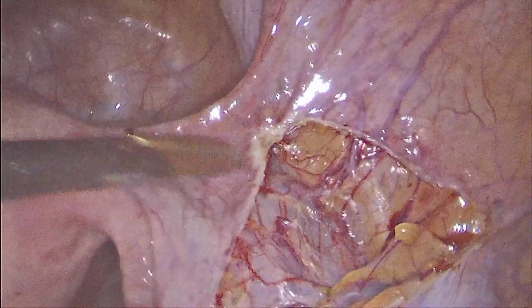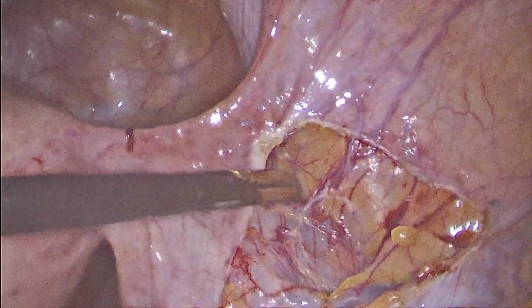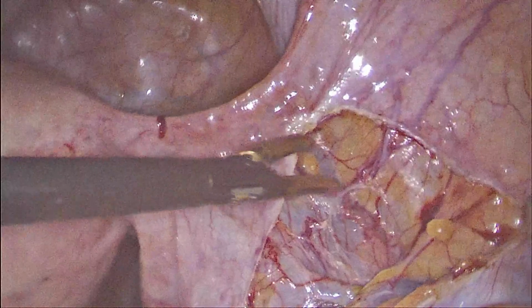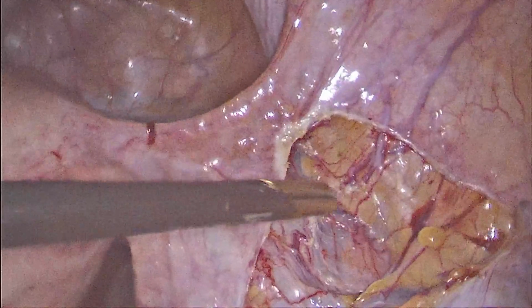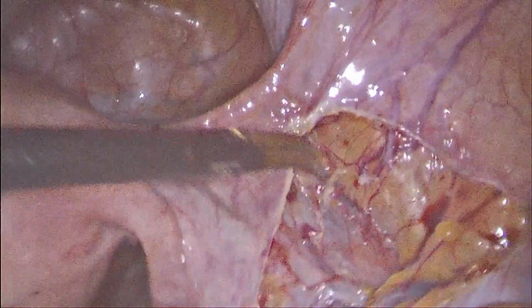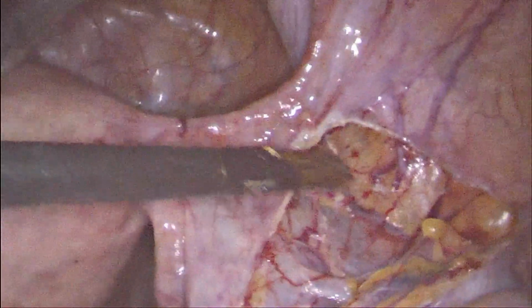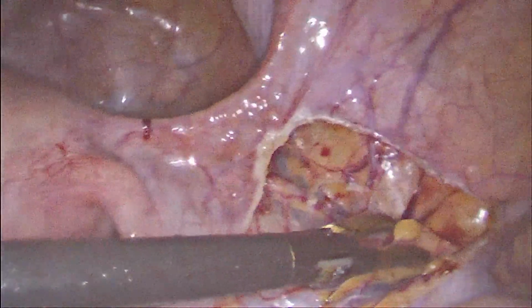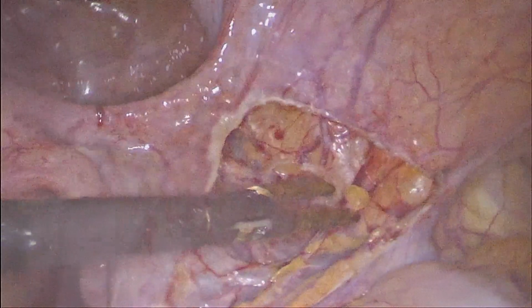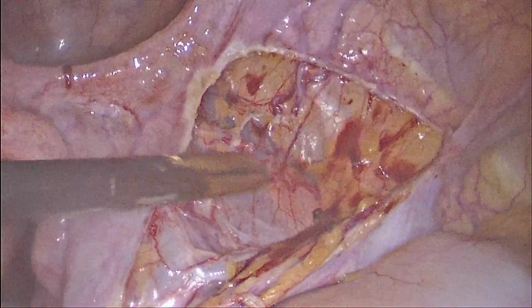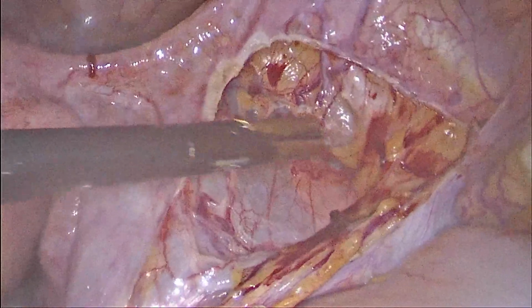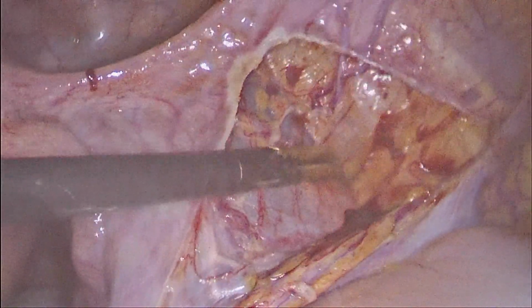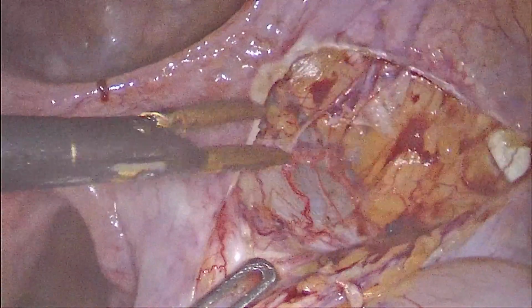The dissection is continued further parallel to the infundibulopelvic ligament to identify the uterine artery. First, we have to identify the ureter, and then we can continue the dissection anteriorly, where we can see the uterine artery crossing the ureter from lateral to medial side.